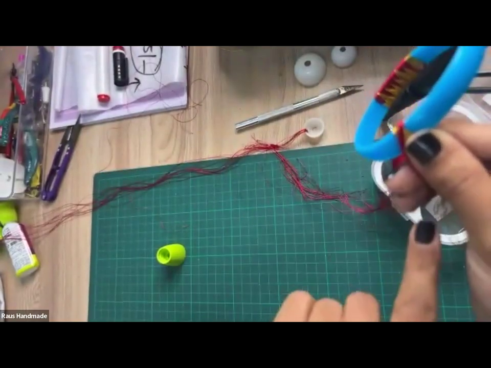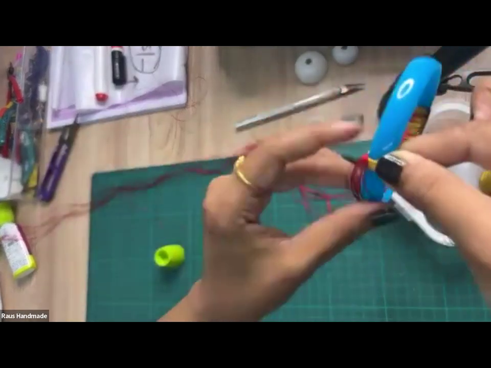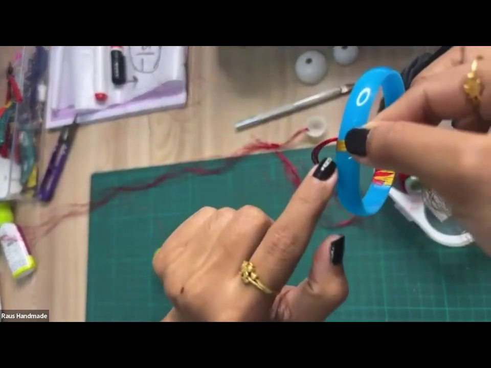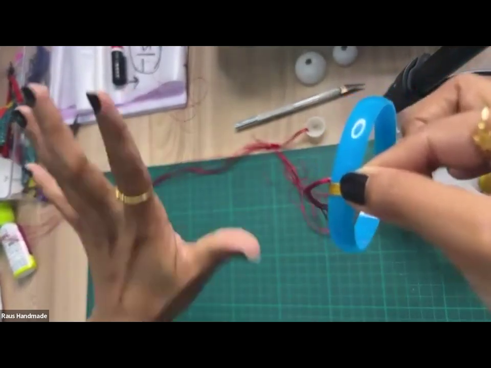you should keep it slanting. Okay, it should be slanting. It should not be straight. Only the first winding should be straight. The rest of the threads will be in the zigzag form.